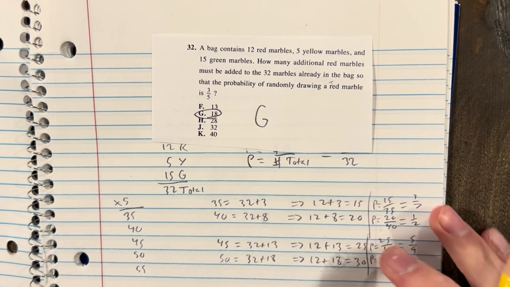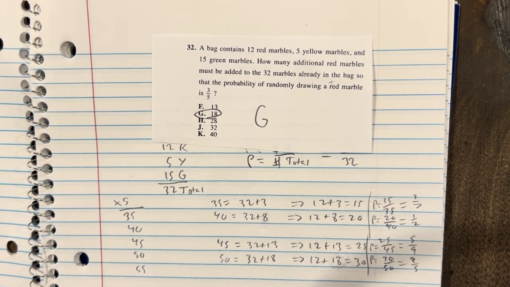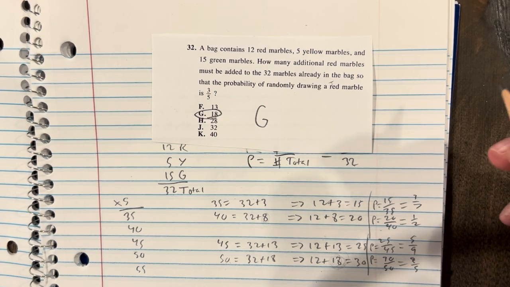This is a guess and check method, and it is one that works best. The other thing you could do is just to directly check those marbles, and that'll work as well.